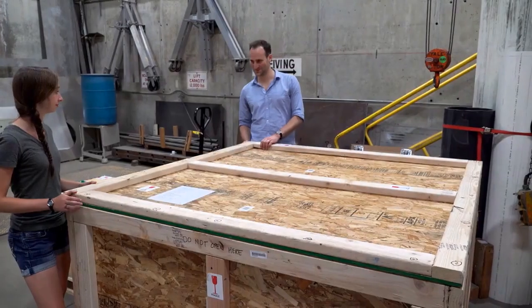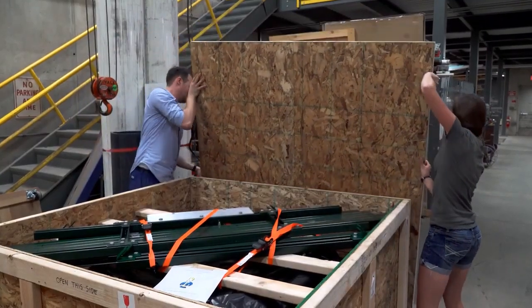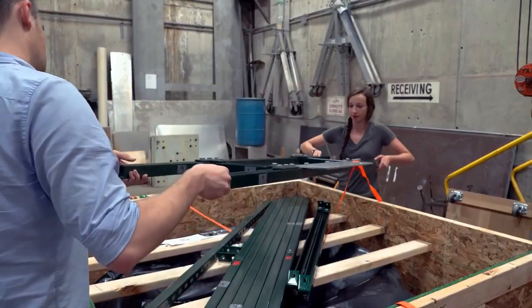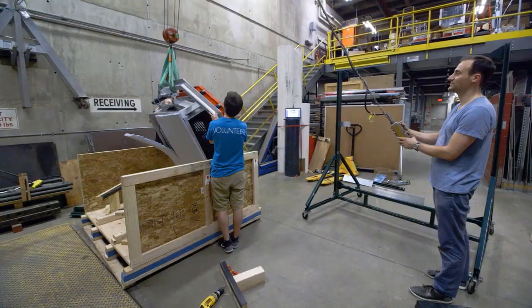As soon as that crate arrived, we knew that we were beginning an intense few months of integrating all the different subsystems before shipping it to the telescope. It is a global project. We now are almost 2,000 people working on this project. Okay, here we go.